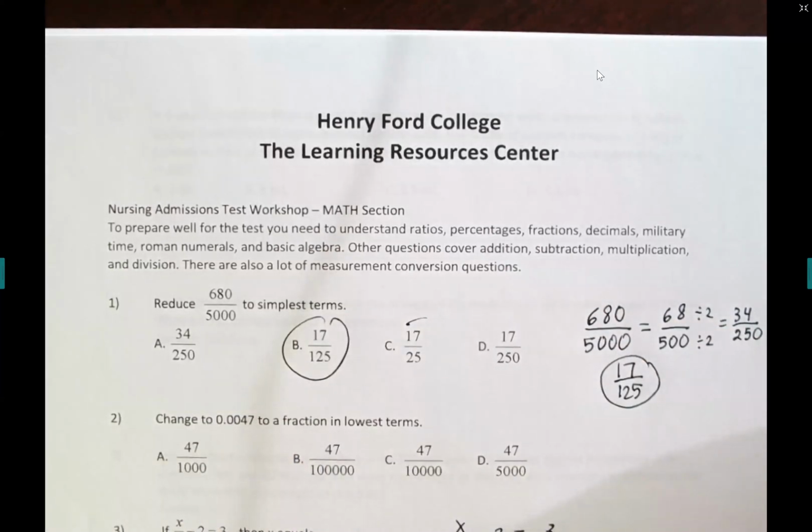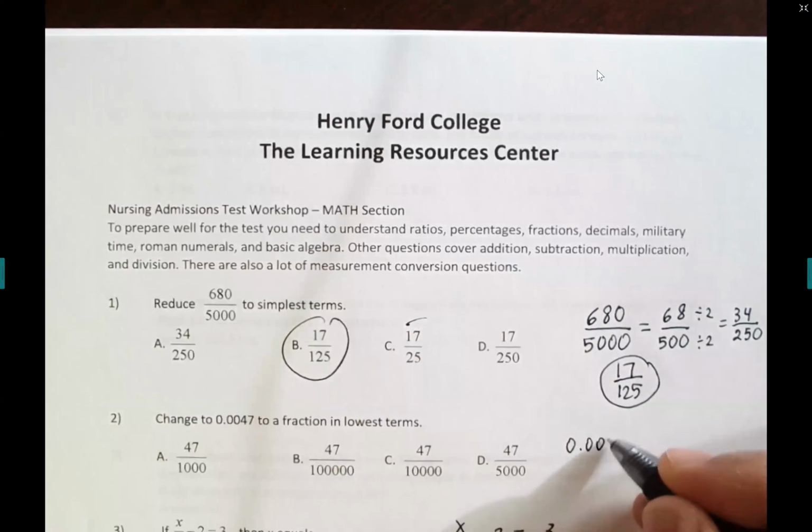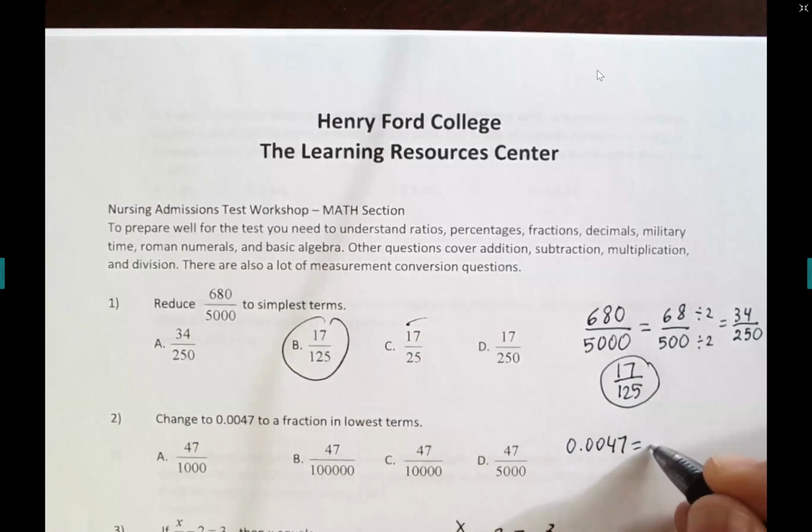Change 0.0047 to a fraction. How do you write a decimal as a fraction? For 0.0047, you need to move the decimal point 4 digits to the right in order to get rid of the decimal. If I move it 4 digits to the right, it will be 47. Since I moved it 4 digits, I have to put 1 with 4 zeros there. So that would be 47 over 10,000.